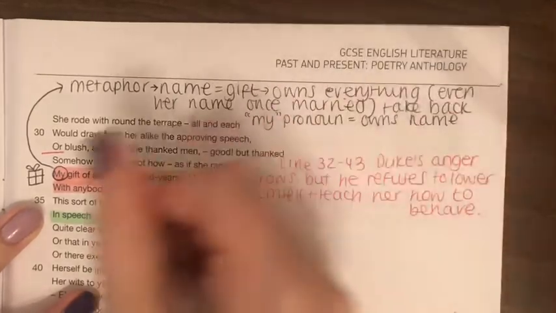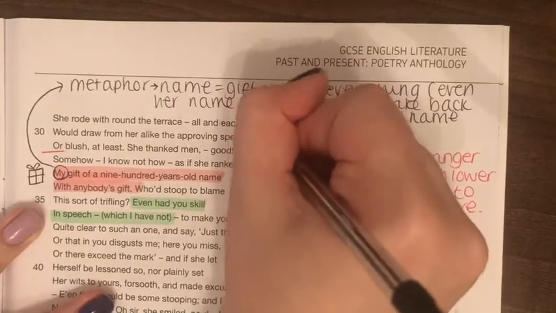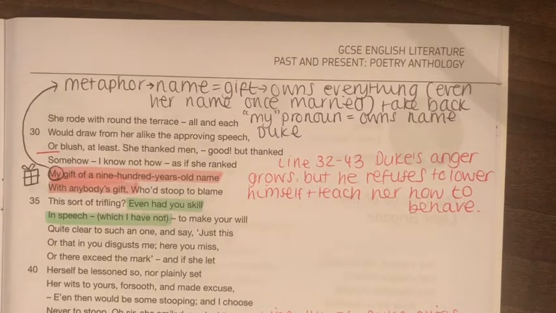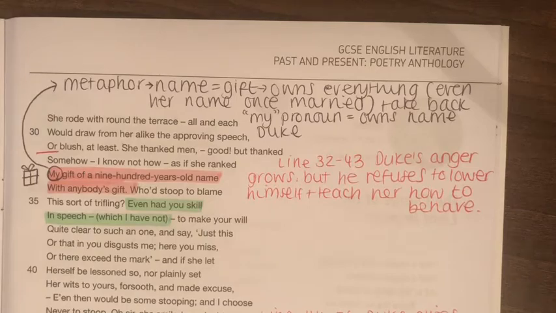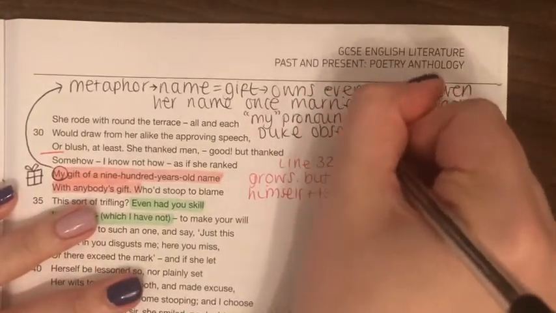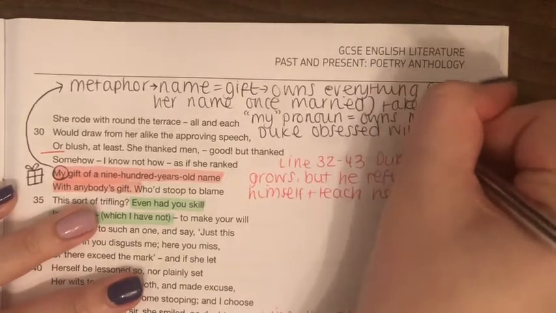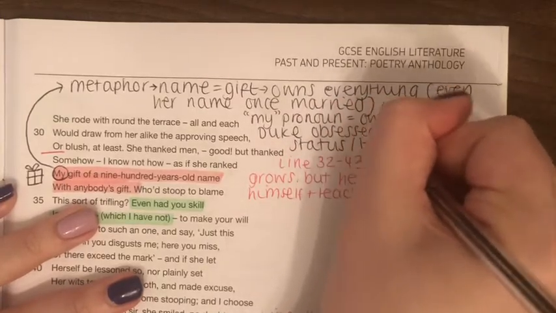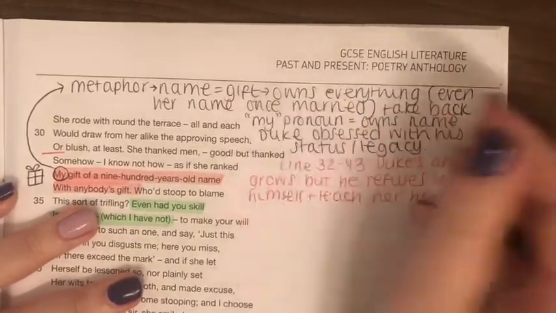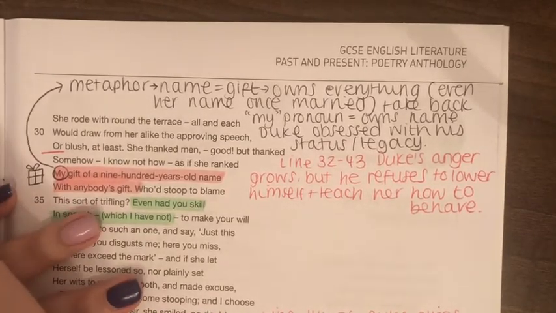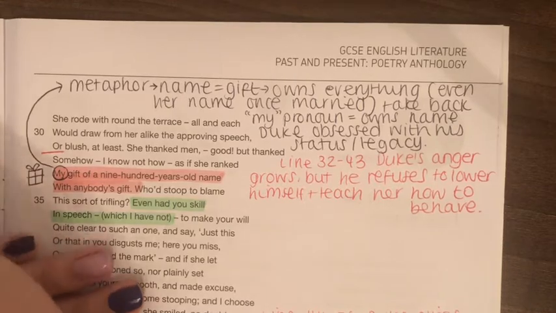And this emphasis on it being 900 years old. The Duke is absolutely in love with himself. He's self-obsessed, right? But he's also obsessed with status and his, I guess you could say, legacy, which obviously, as I'm saying this, is a really obvious, clear link to Ozymandias and the dictator in that, who is also an arrogant narcissist who loves himself.